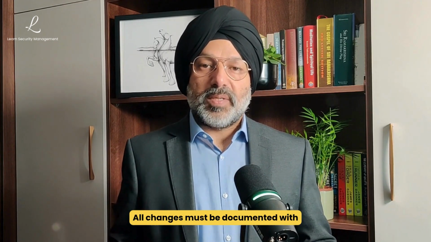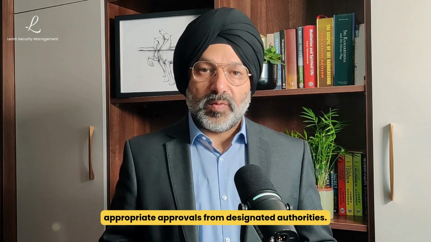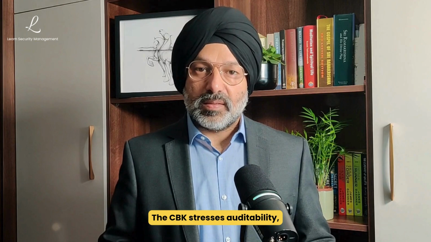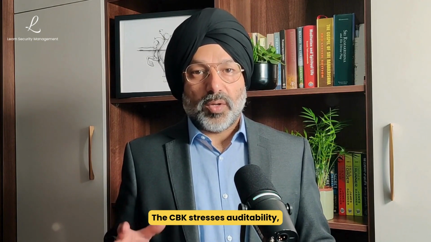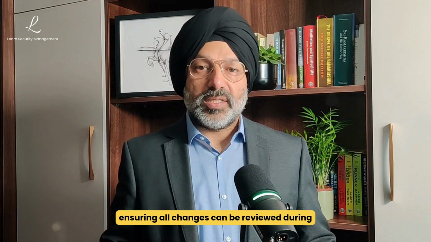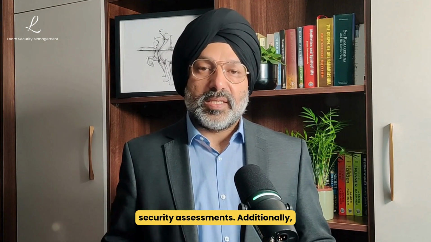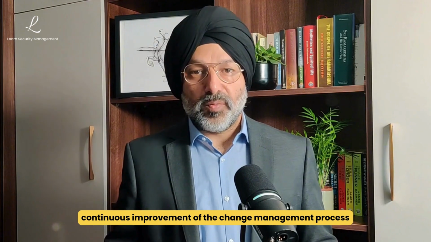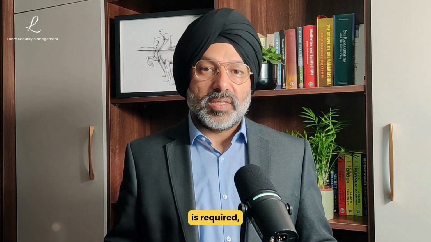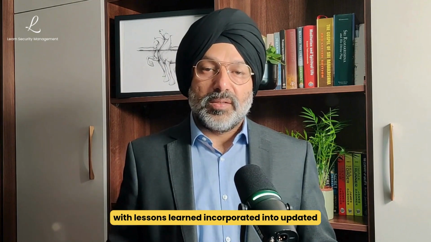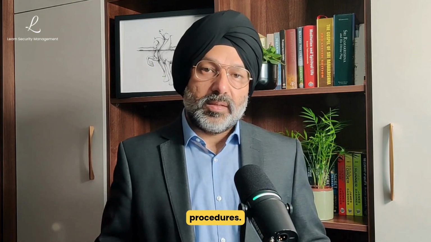All changes must be documented with appropriate approvals from designated authorities. The CBK stresses auditability, ensuring all changes can be reviewed during security assessments. Additionally, continuous improvement of the change management process is required, with lessons learned incorporated into updated procedures.